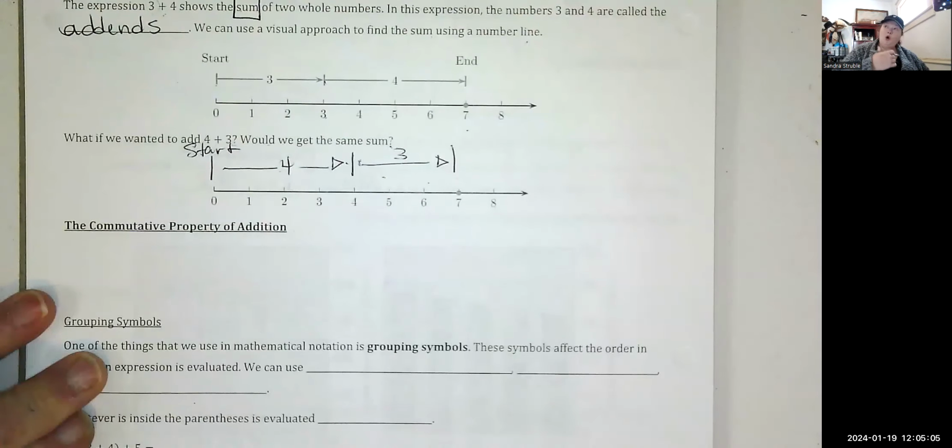So I really don't want to write that placement of parentheses doesn't matter without that caveat. Doesn't matter with addition and whole numbers. Got to say that. Muy importante.